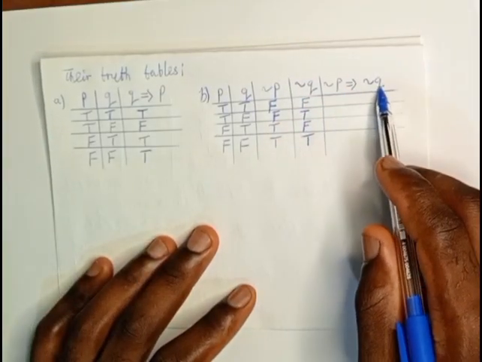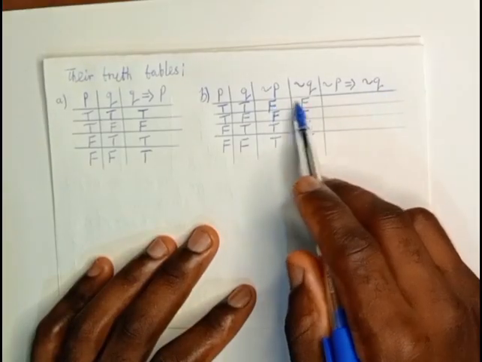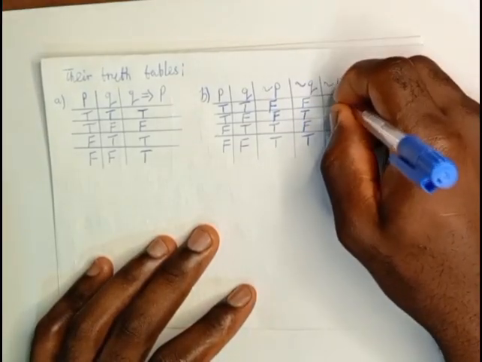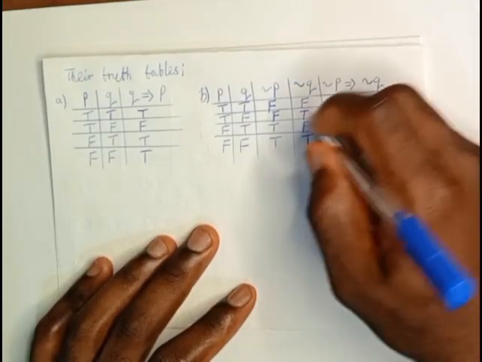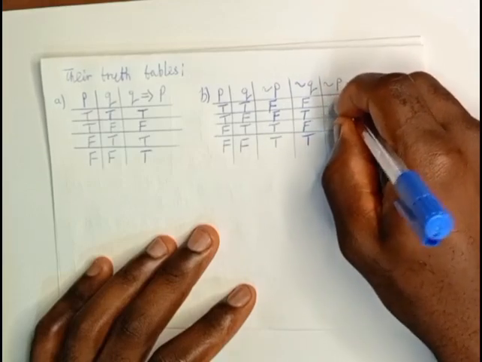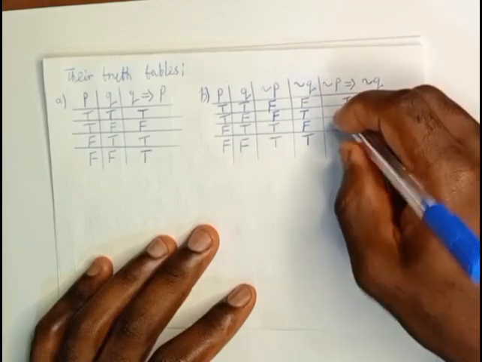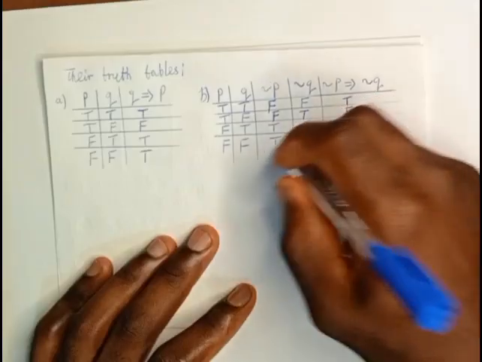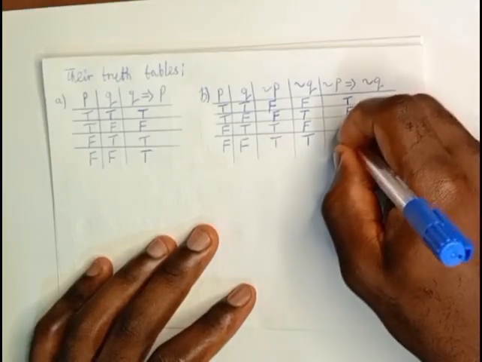Not P implying not Q. False, false gives us true. False, true gives us false. True, false gives us true. And lastly, true, true, which is true.